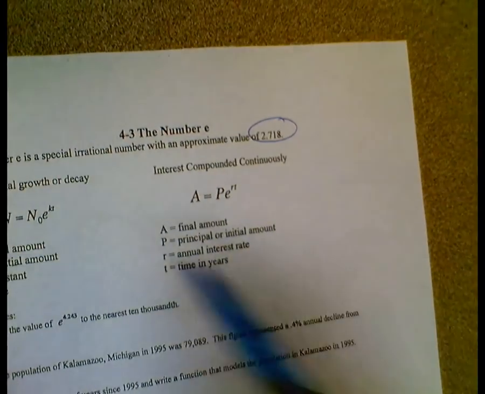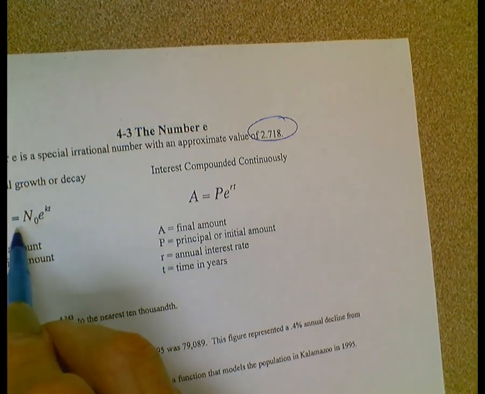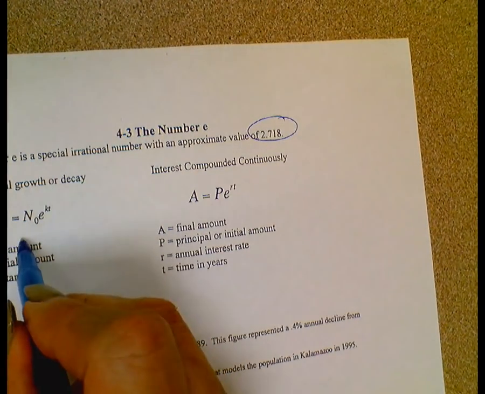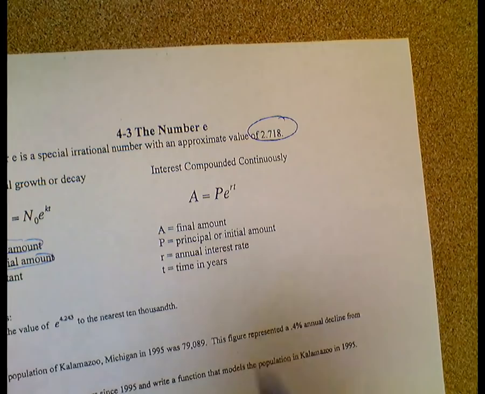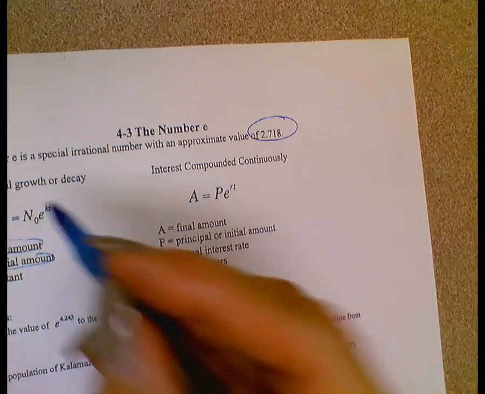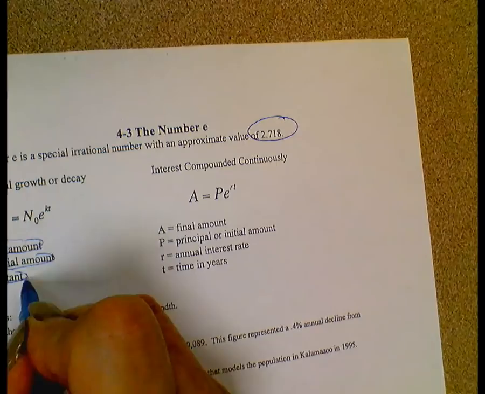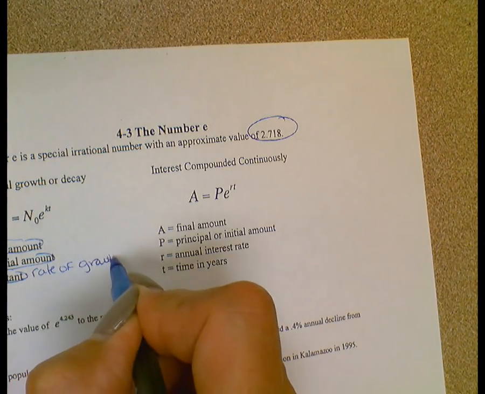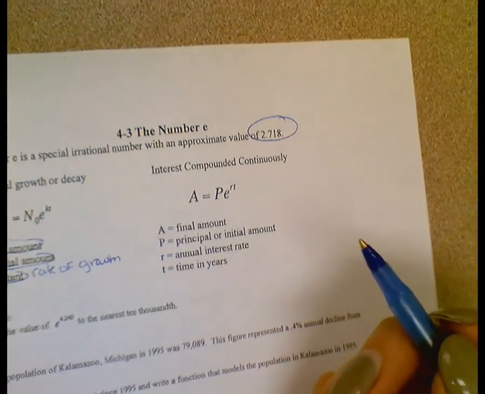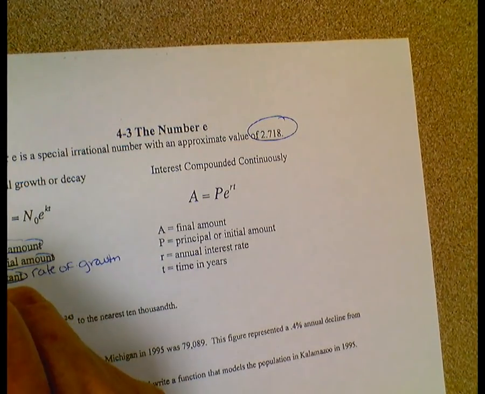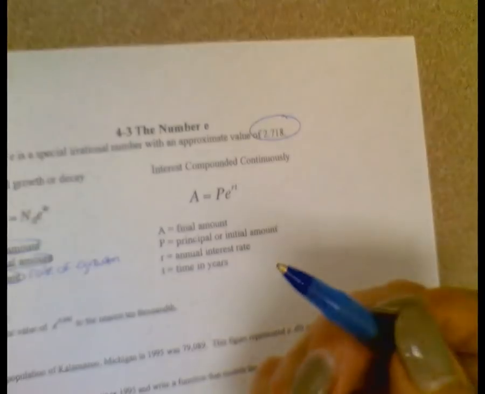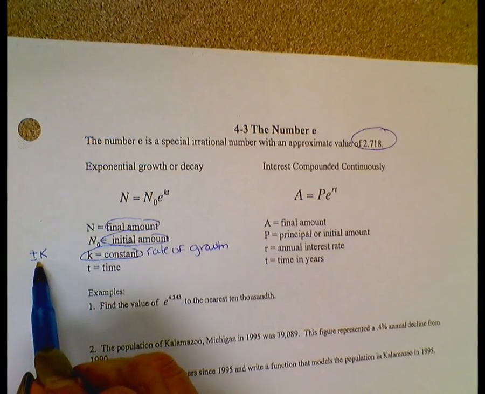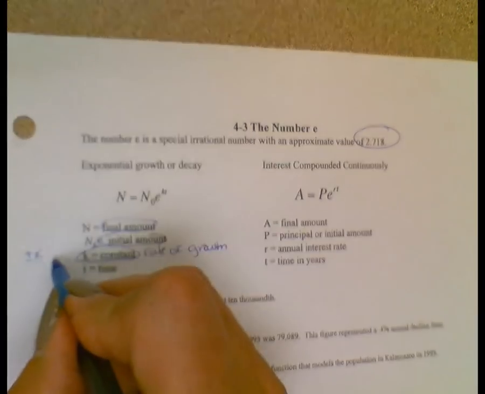Exponential growth or decay. So this is the same as the problems we just did. N equals N-naught E to the KT. So N is your final amount. N-naught is your initial amount. K is the constant. That is the same thing as your rate of growth or decay. If they say it's a rate of decay, then that K is negative. So K can be positive or negative depending on the words growth or decay, and we also want K to be a decimal.